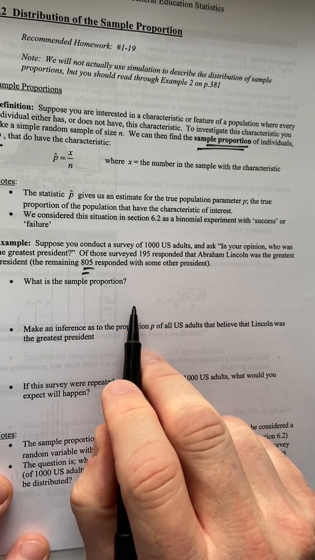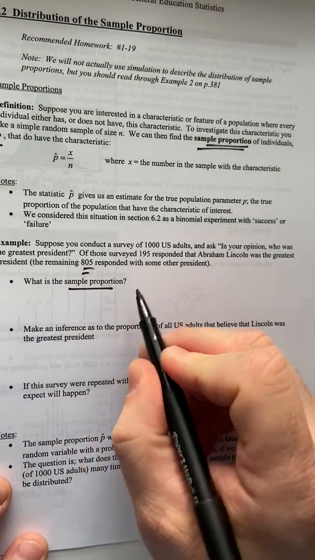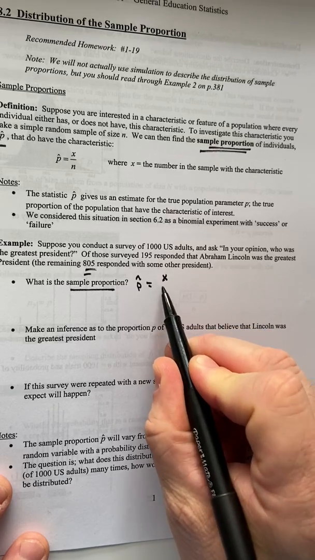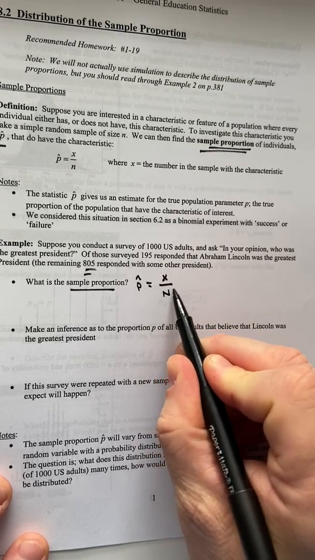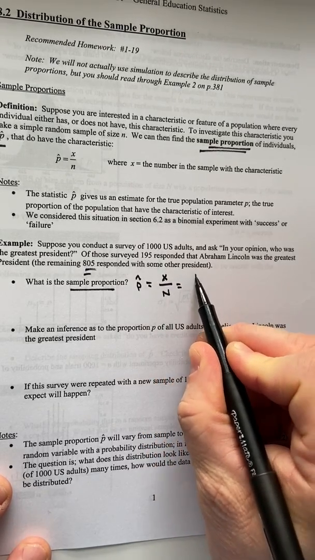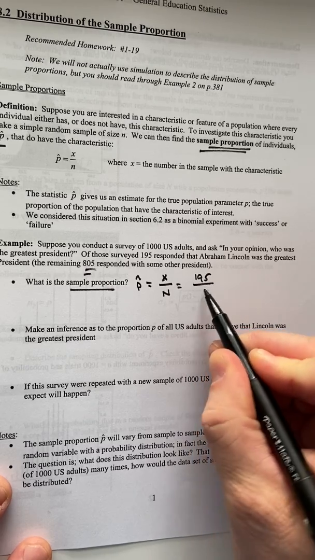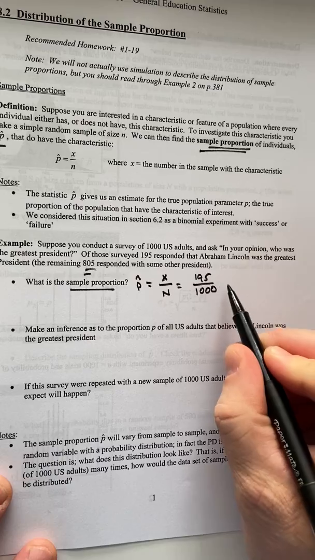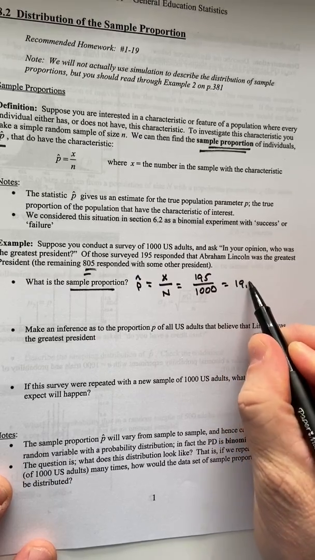So what's the sample proportion? The sample proportion is what our p hat is. We just take x, the number of successes, divided by the total number in this population. 195 people thought that Abe was the best president over the total in the survey, so 19.5%.